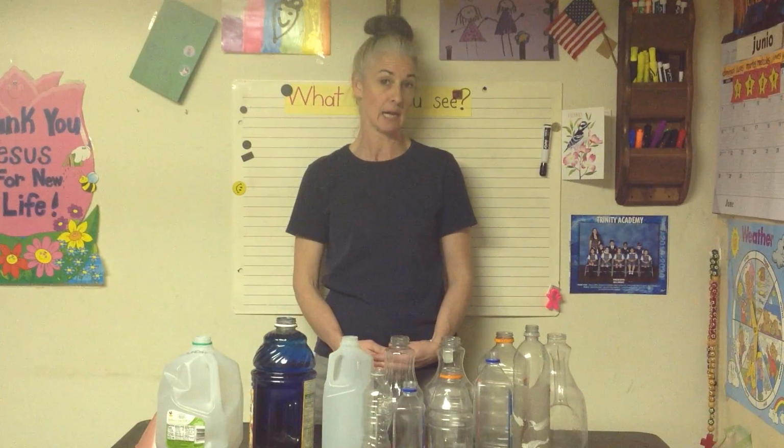Say that word, capacity. Okay, capacity tells us how much something can hold. If you've ever gone in an elevator, there might be a little tag or a little sign that says capacity. It might say capacity 20. That would mean that elevator is allowed to hold about 20 people.